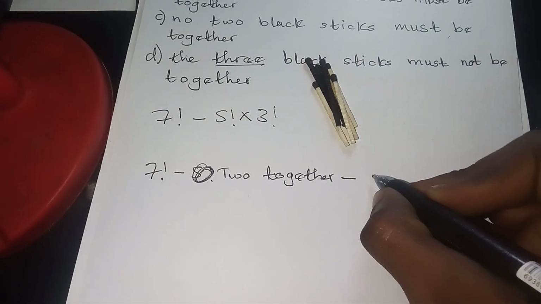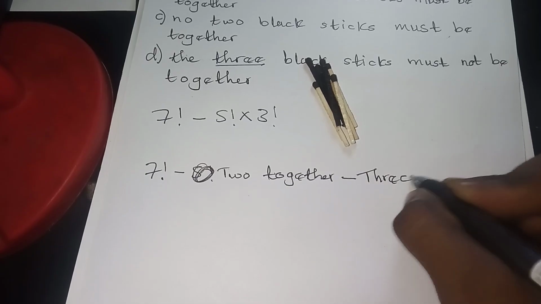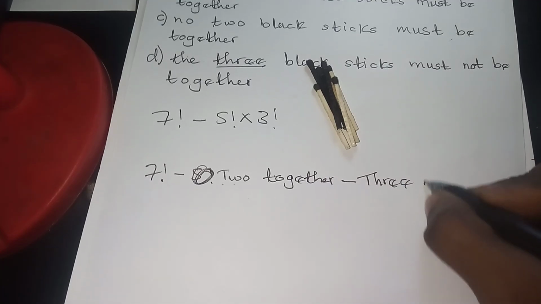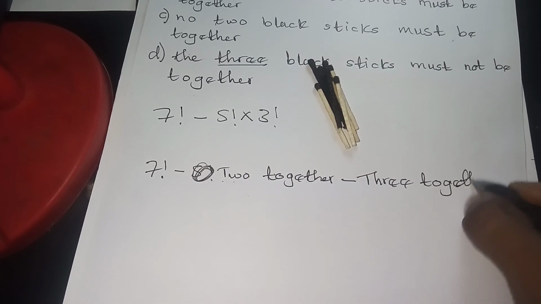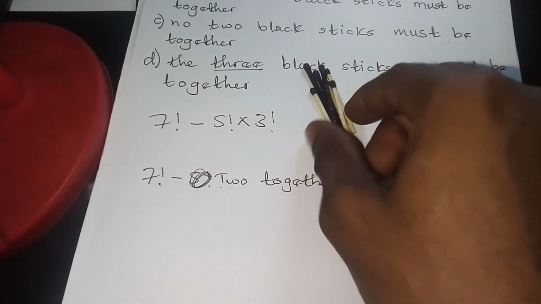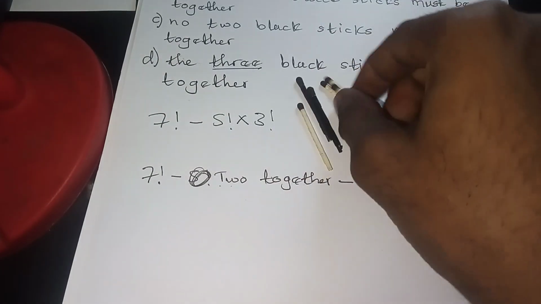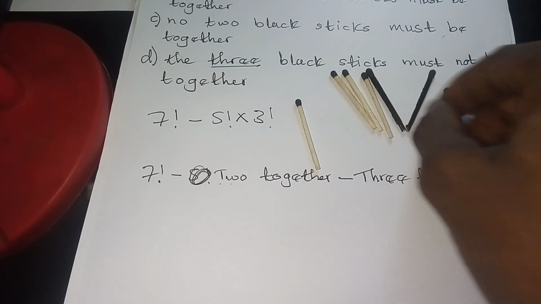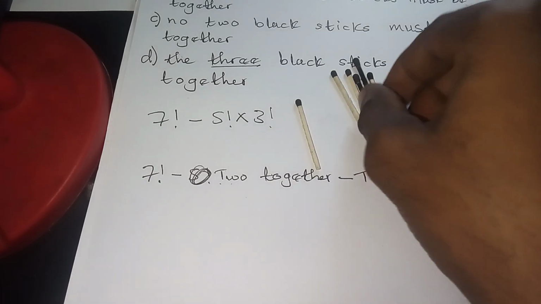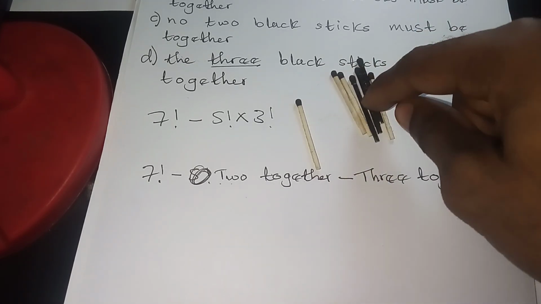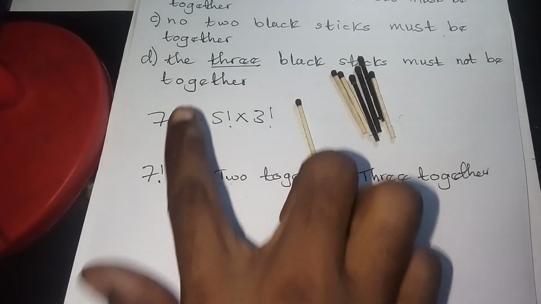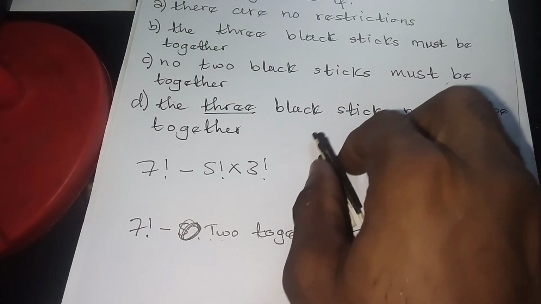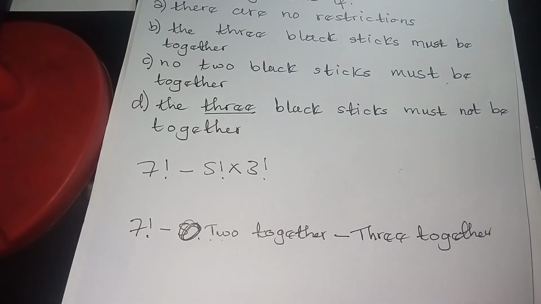You can also subtract a case where all the 3 sticks are together, because once you find this, it doesn't mean you have also found the number of ways in which all the three sticks are together. This one will only give you a situation where these two are together like this, or together like that, or together like this. It won't give you a case where they are all together. So in a case like that, it's better to use the method we have just used. So this is it for tonight.